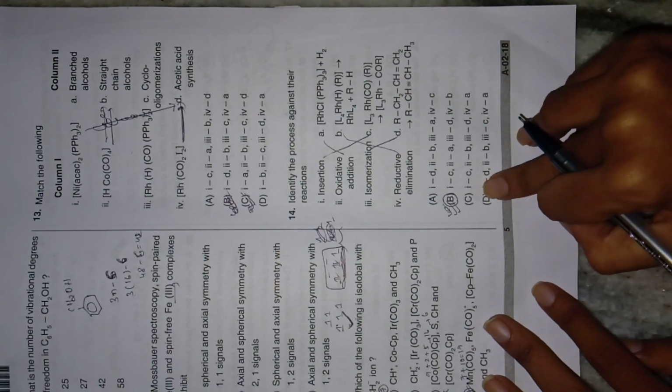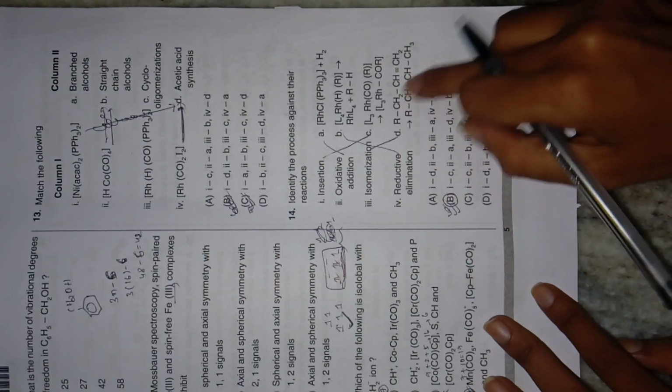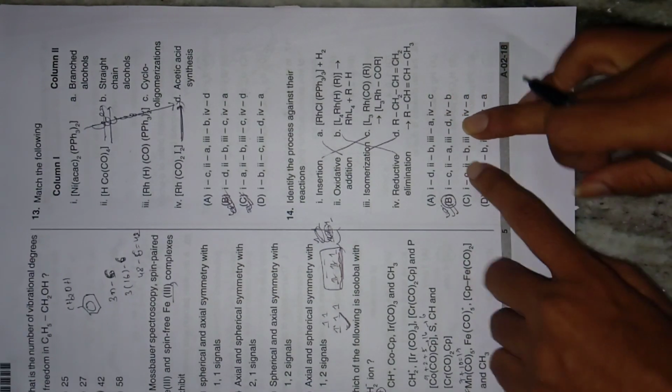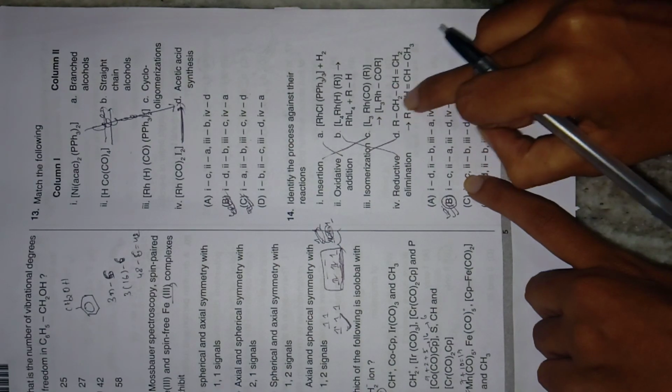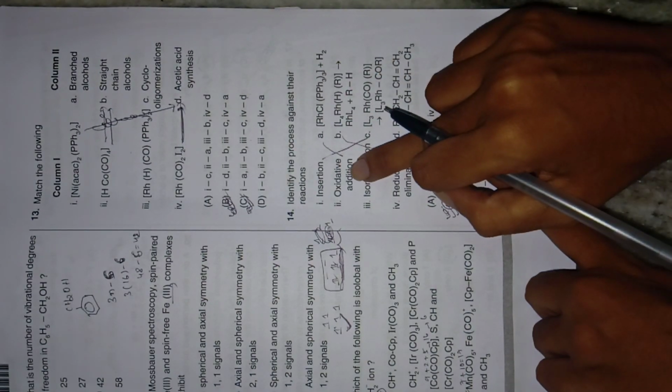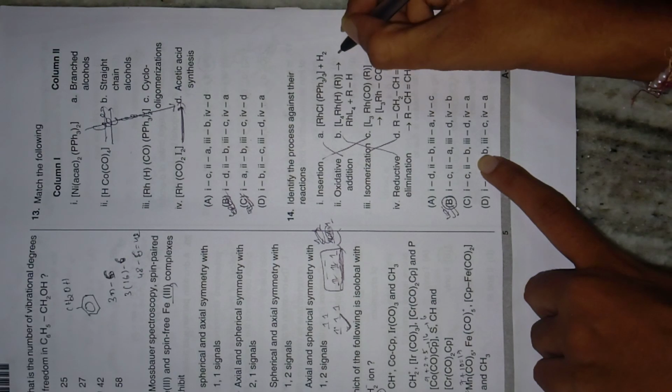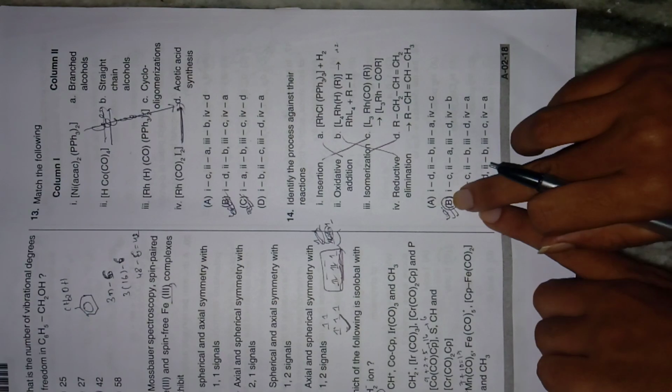And identify the process against their reactions. Here also, if you look, the isomerization is the D option. So the third one is D, right? Either B or C should be the option because the third one is D. Now, if you look at the options, the first option is C for both. So insertion is this. Now oxidation and reduction. We know oxidation is hexa coordinated, and in reduction the hexa converts to tetra, like there is a decrease in the oxidation state by 2, right? So this should be B and this should be A. So B is the right option.